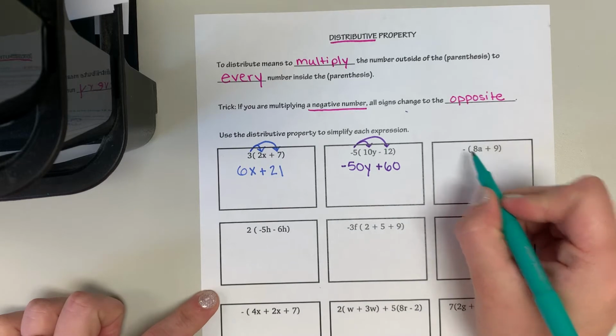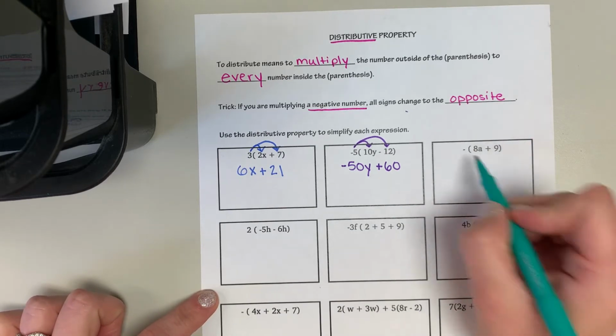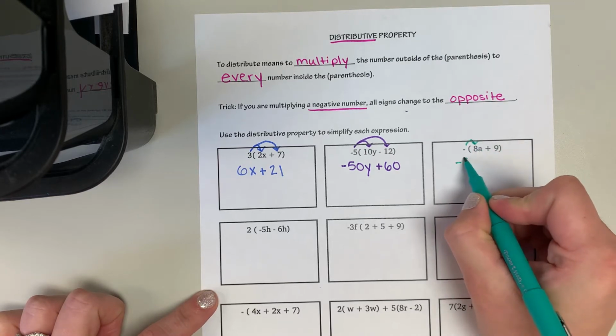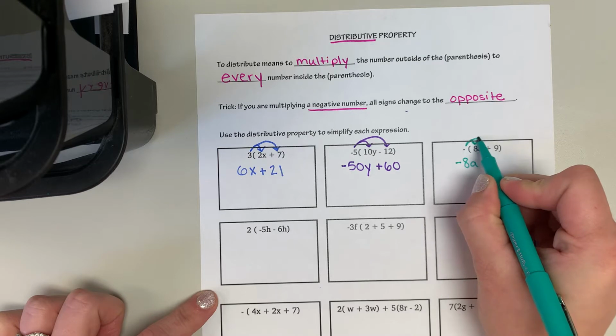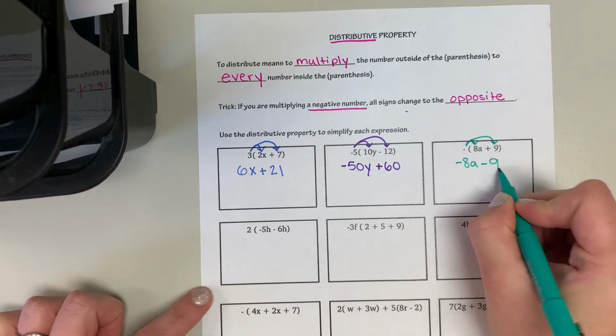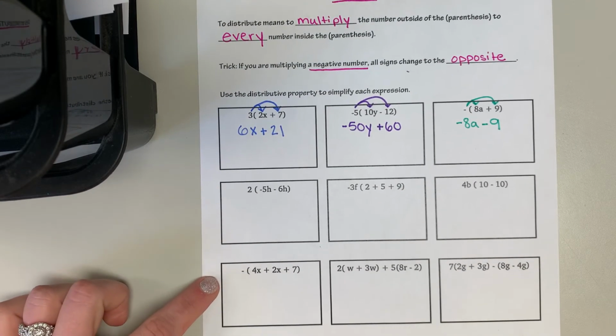Look at this one. There's not anything in front of it. It's just a negative. So that's an imaginary 1. -1 times 8a makes -8a. -1 times positive 9 makes -9. There's nothing there to simplify, so we can keep moving. Let's look at the next problem.